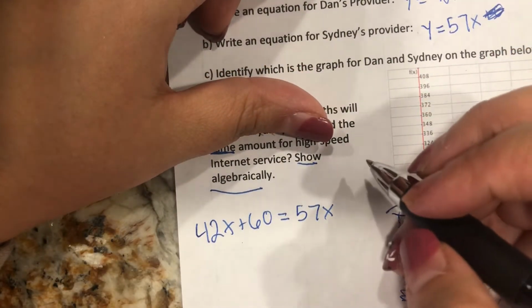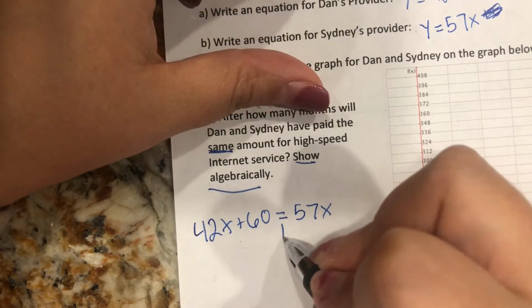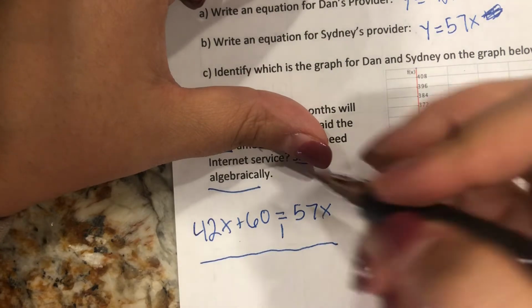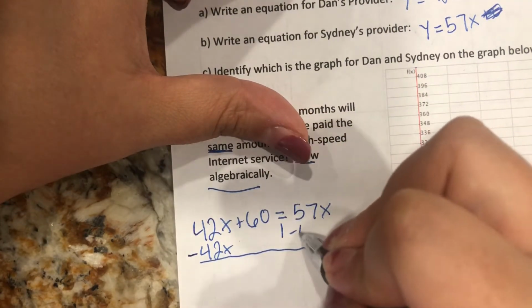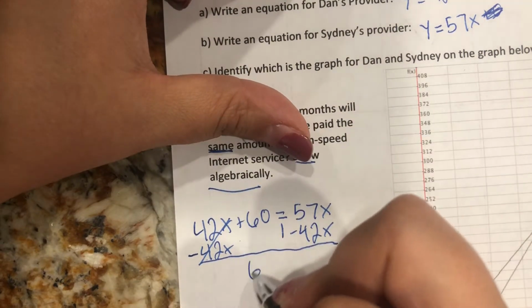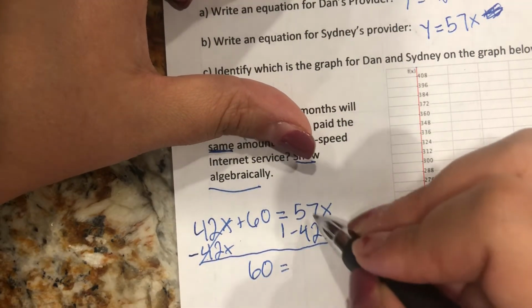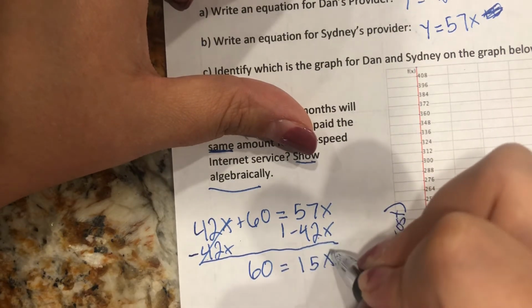So what should we do? I'm going to move this 42x over to the other side to get the x's all together. So subtract 42x, subtract 42x. These guys go away. I'm left with 60 equals 15x.